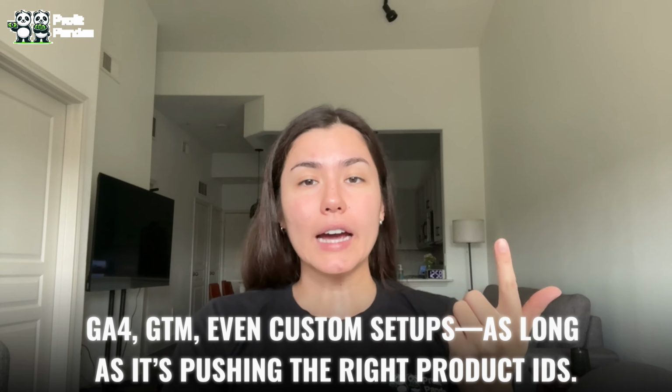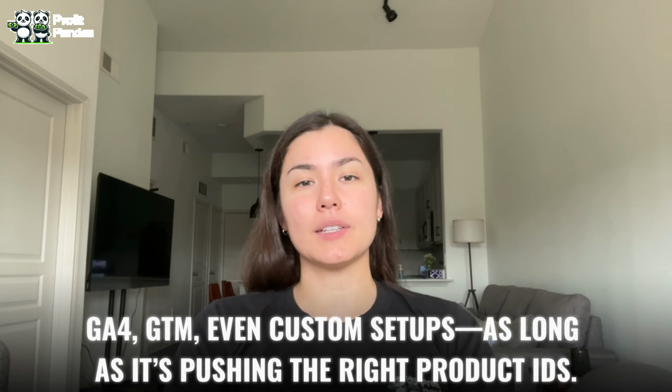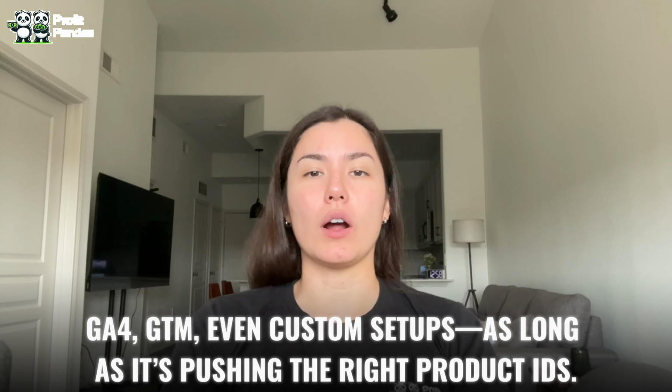And that's how you check your tag to make sure the ID parameter is firing. Without it, your dynamic remarketing just won't work. Actually, there are a bunch of different ways to add this remarketing tag: GA4, Google Tag Manager, and even custom setups, as long as it's pushing the right product IDs.